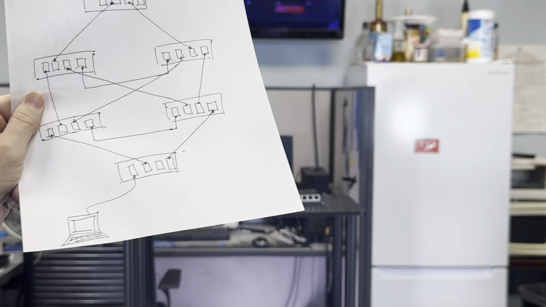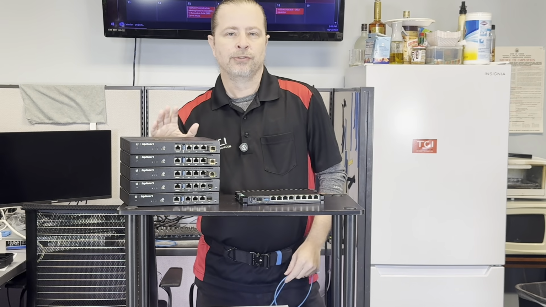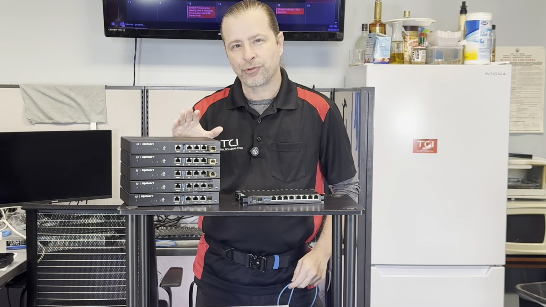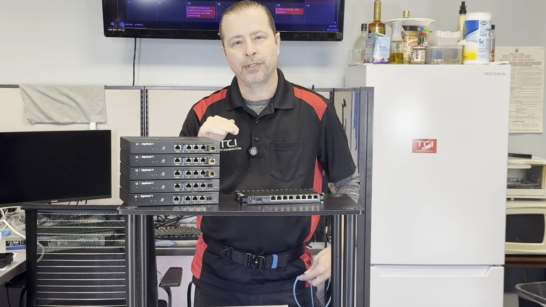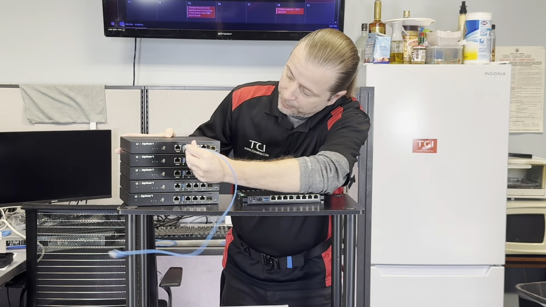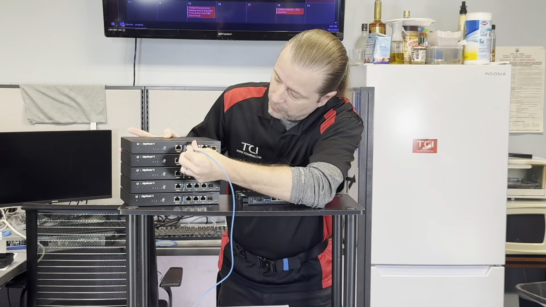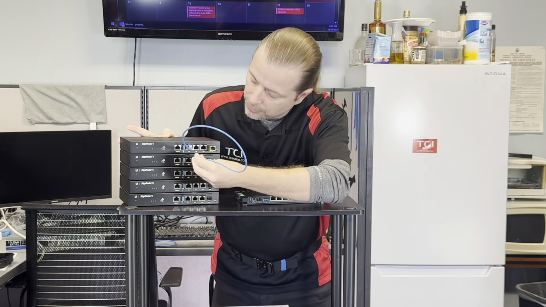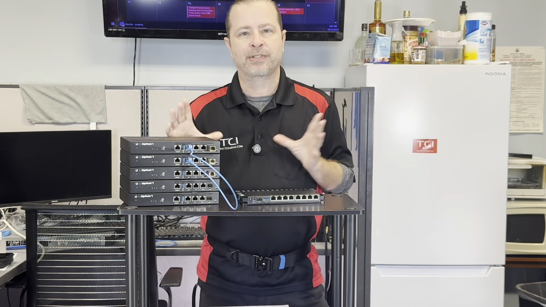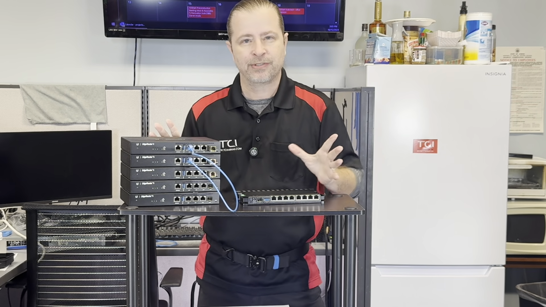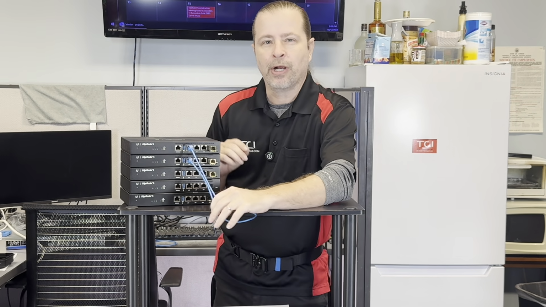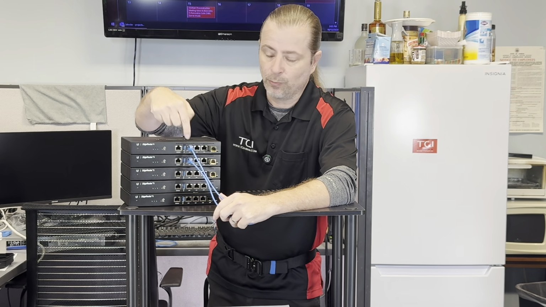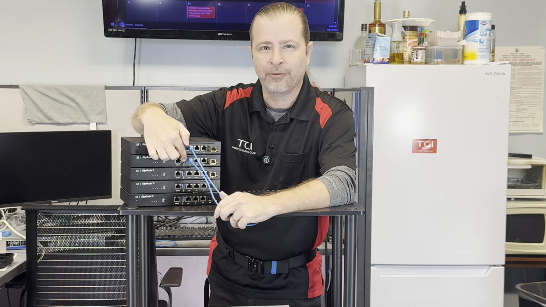So let me show you what I mean by that. Each line segment on that drawing represents a point-to-point LAN. What we're going to be doing is patching in one router interface to its neighbor router interface. This requires 2 IP addresses, one for this interface and one for that interface.